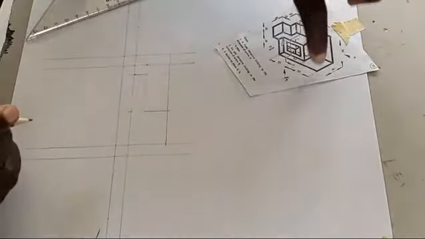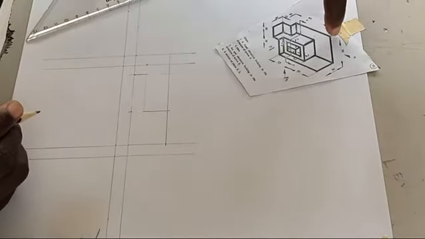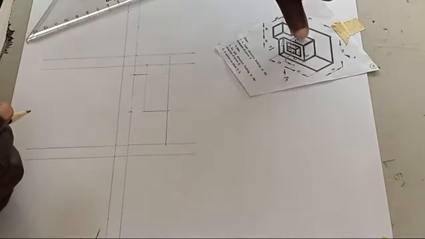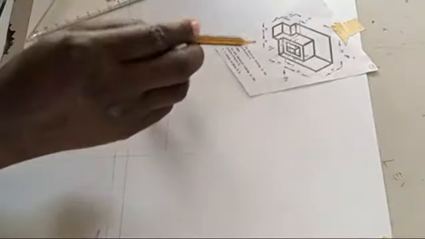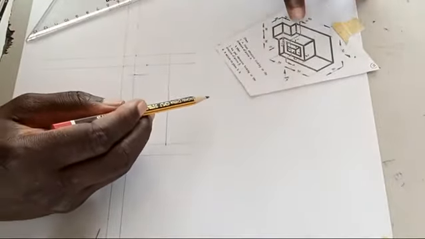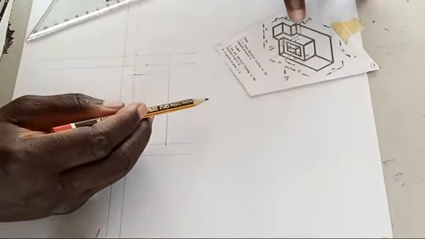So we have been able to draw this face. But if you look at it at the back, you also see this face, and that face from here to here is 60. So let us measure our 60. That is from here. 1, 2, 3, 4, 5, 6. It stops here. So that 6 stops here, and it comes down by 10 mm.